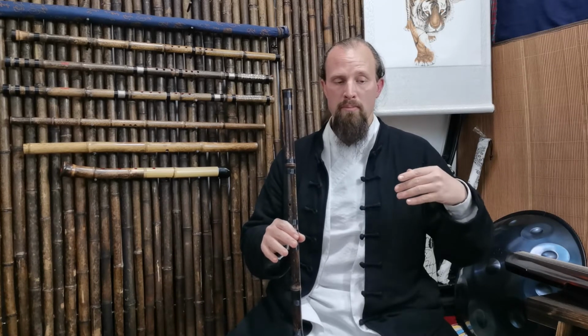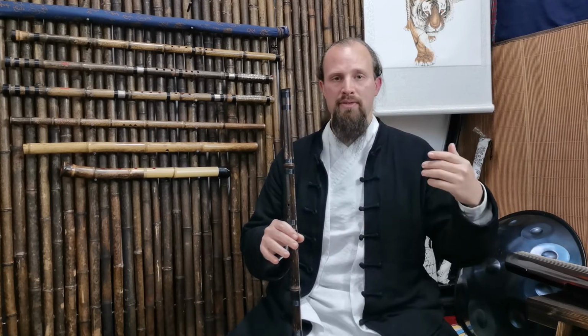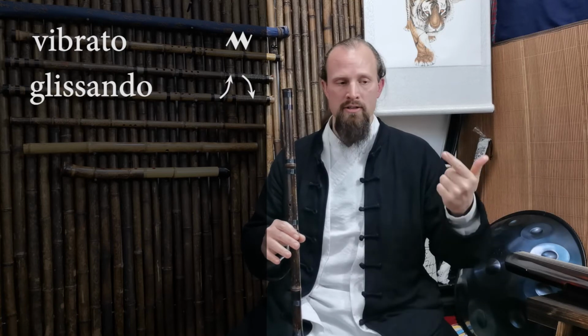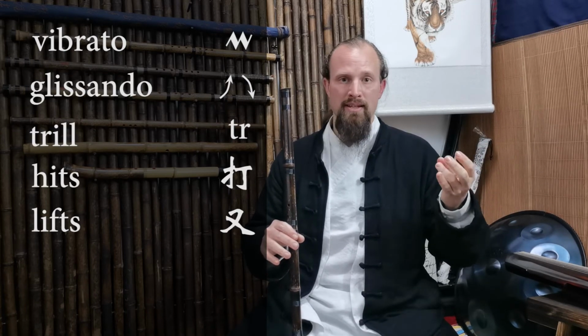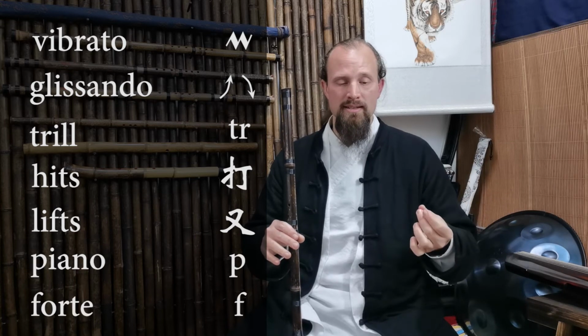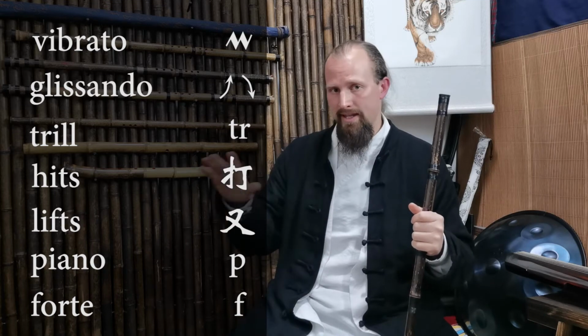From there are a bunch of other ornaments and dynamics that we can add to it. We have things like vibrato, glissando, trill, hitting, and lifting. You have dynamics like piano and forte that might be listed. Different things like this go into it, but we'll talk about that in later episodes.